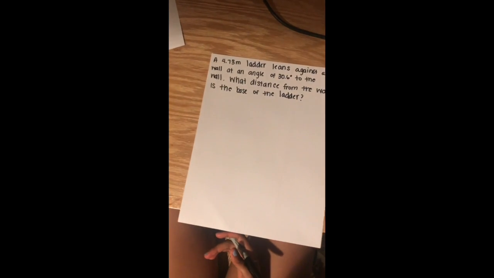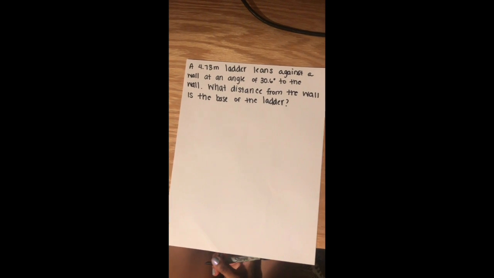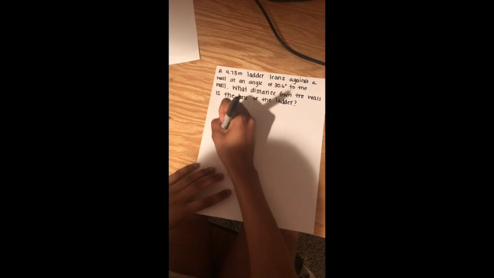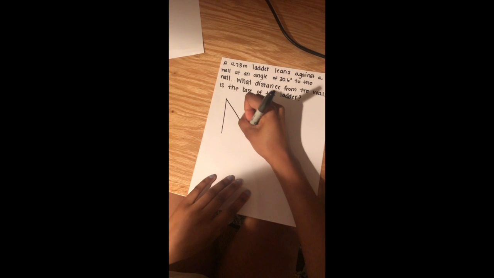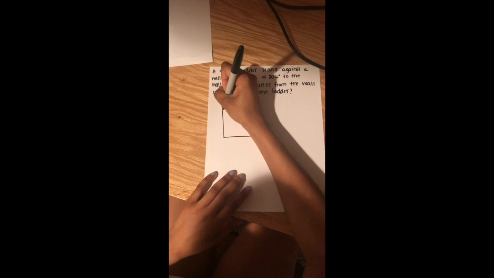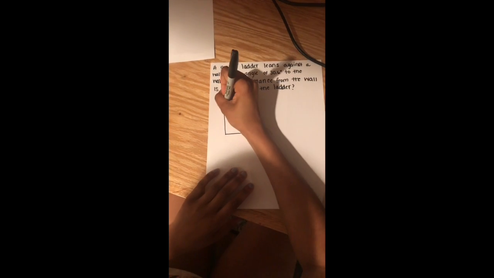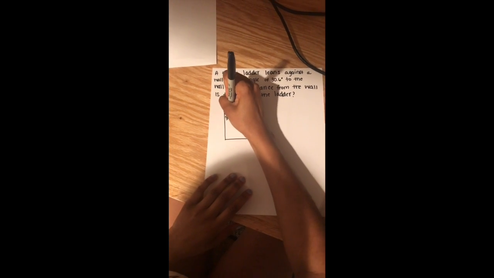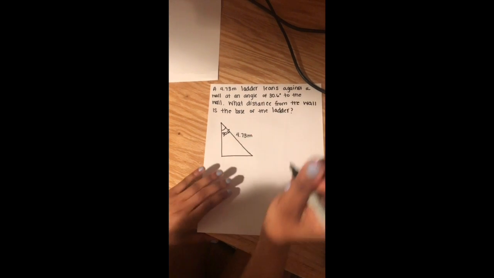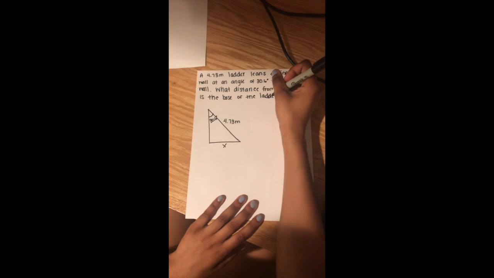Problem number 1. A 4.73 meter ladder leans against a wall at an angle of 30.6 degrees to the wall. What distance from the wall is the base of the ladder? Okay, so first you draw the problem. We draw the wall first, then the ladder, and this is the base. Then you draw the angle in, 30.6 degrees, and the length of the ladder, 4.73 meters. This is what you want to find.